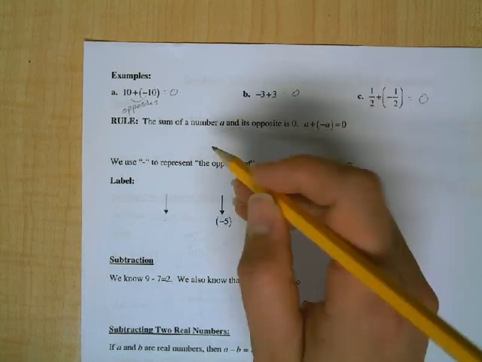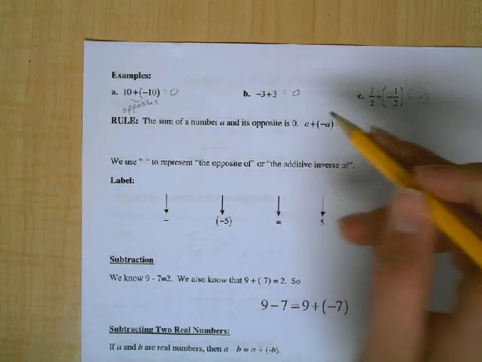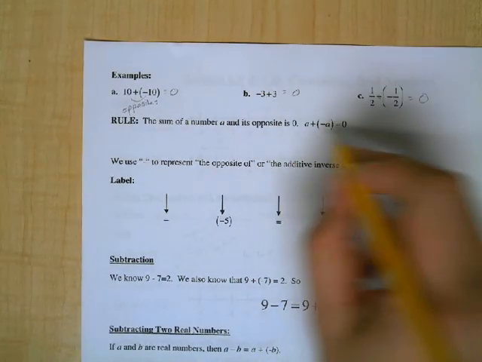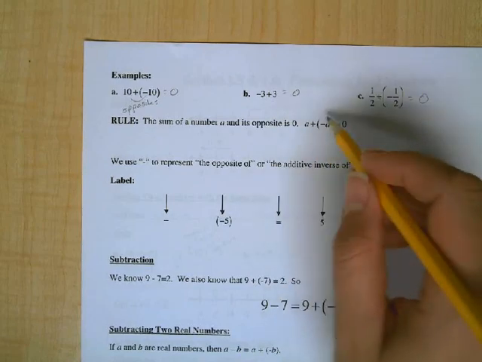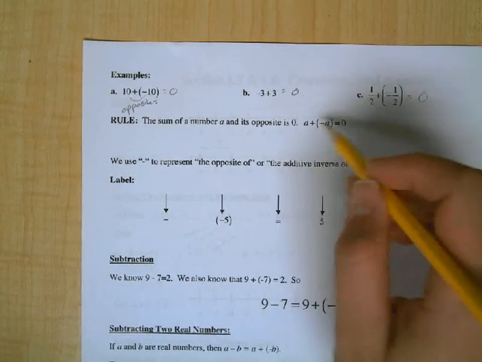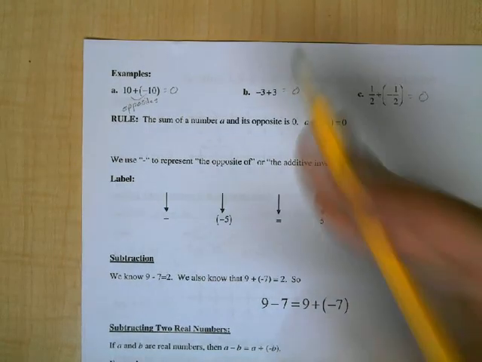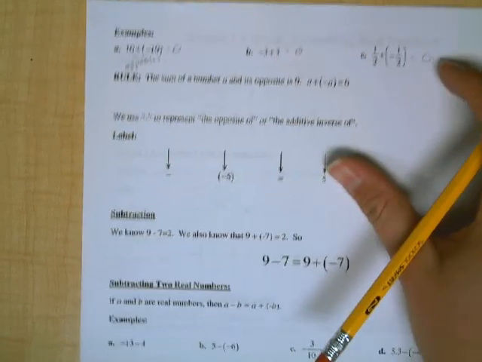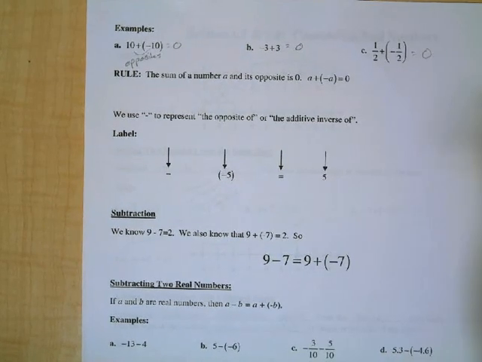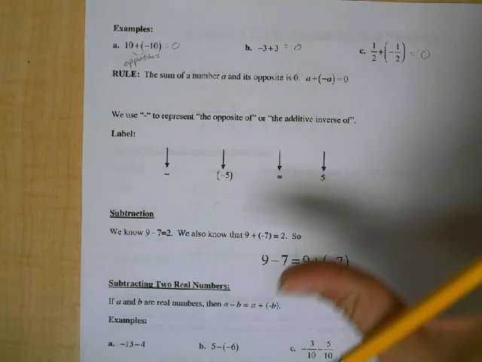Okay, the sum of a number A and its opposite is 0 all the time. That's your rule. A plus -A is 0. So whatever A is, if I have its negative, then they're going to add up to be 0. Not really a difficult concept. It's really the vocabulary you need to be aware of. That additive inverse, I can't say that enough.